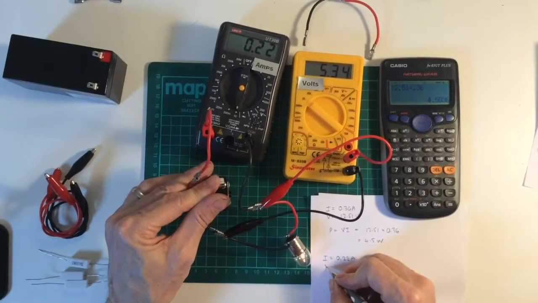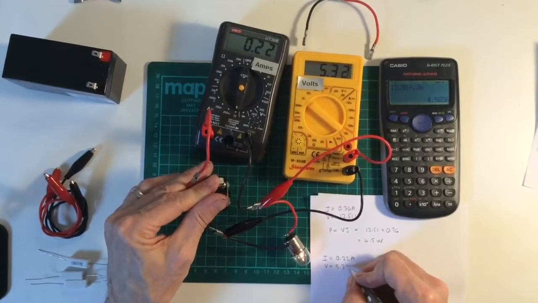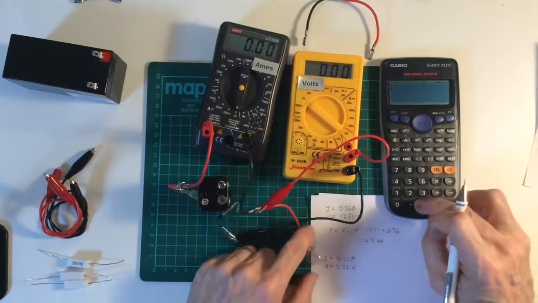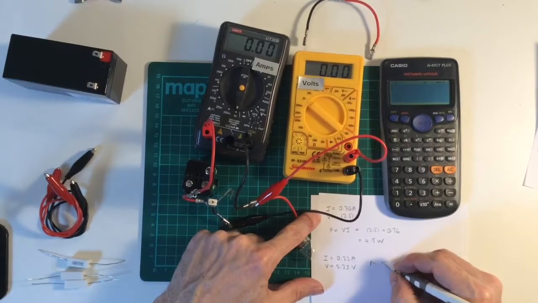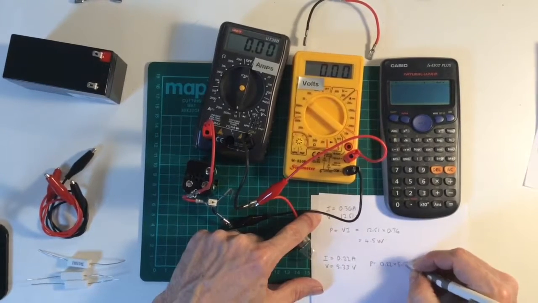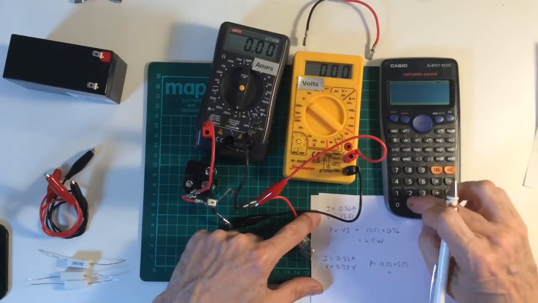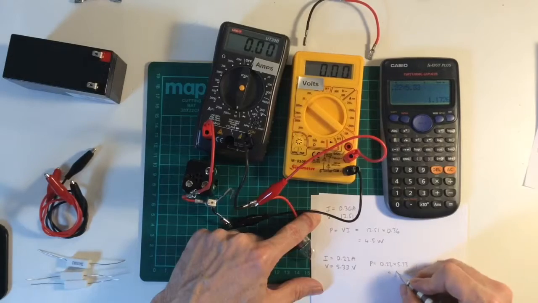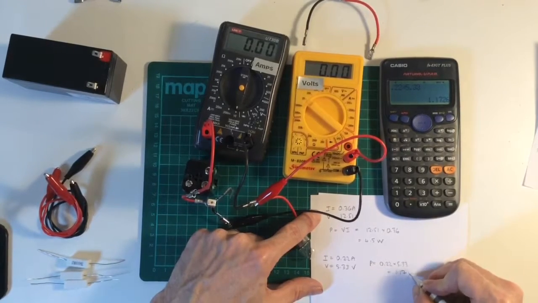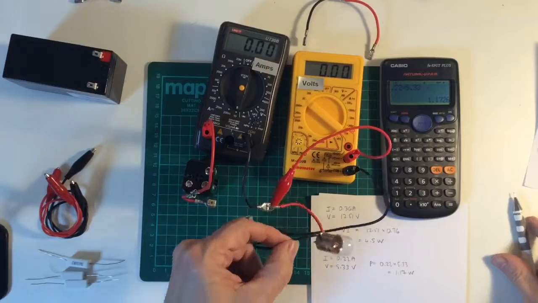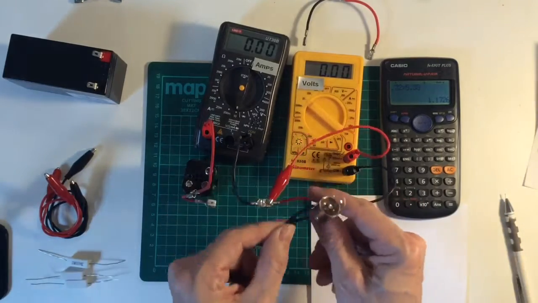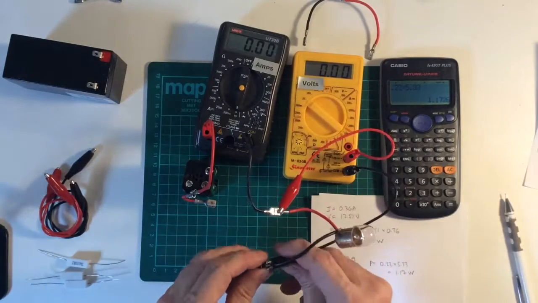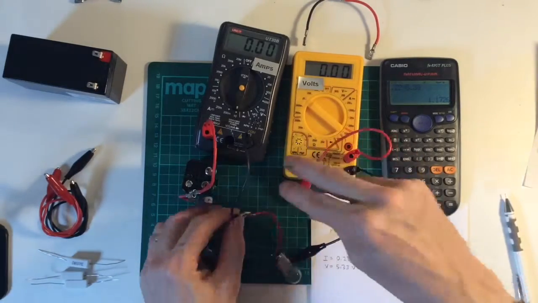0.22 amps, voltage is 5.33 volts now. Okay, so let's multiply those together. Power is 0.22 times 5.33, which is 1.17 watts. So although it says 5 watts on the light bulb, it doesn't mean it's going to produce 5 watts of power all the time. It just depends on what voltage is measured across it and what current is going through it.